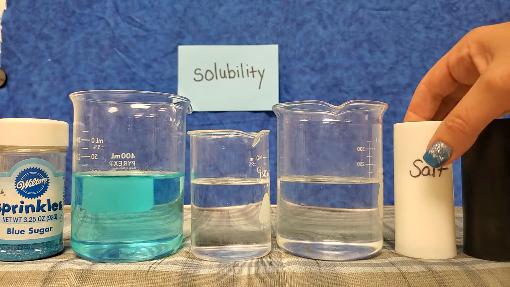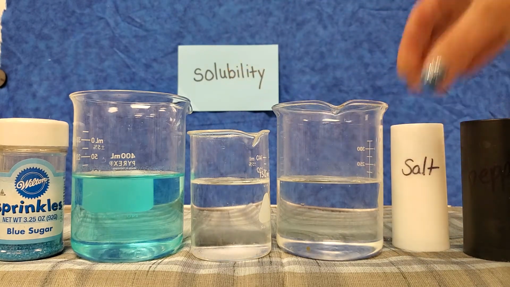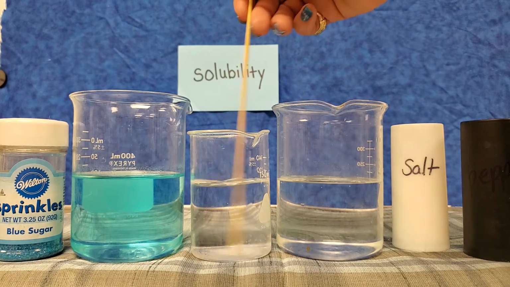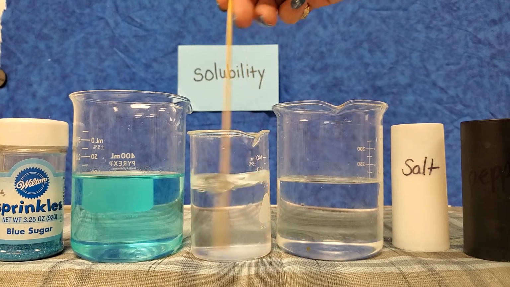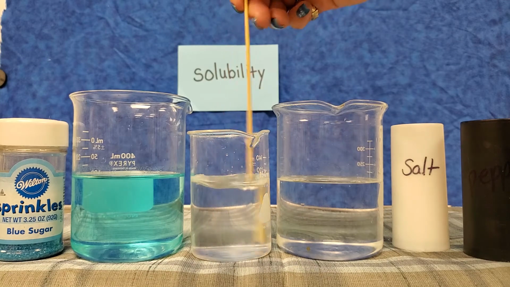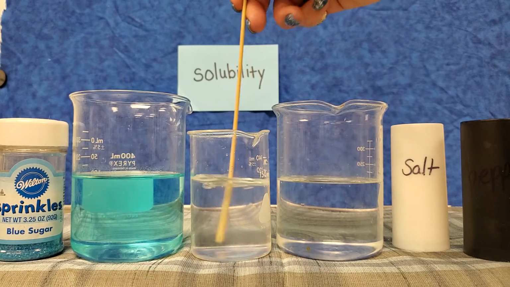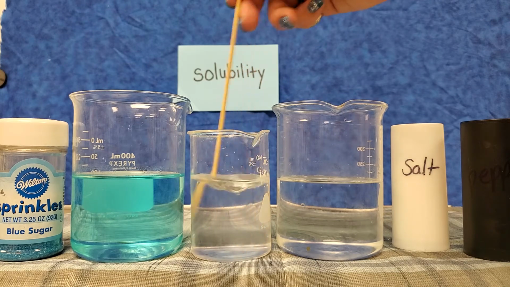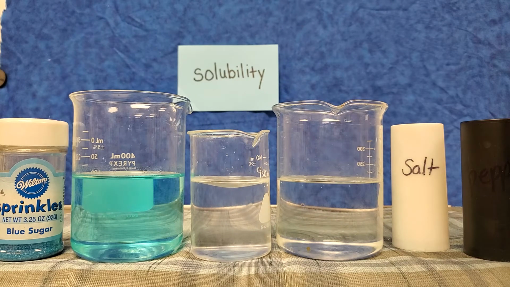Let's take a look at salt. What happens to the salt when we mix it with water? Notice the particle size of the salt. Is the salt still easy to see? Can you see the individual particles mixed in with the water? Or is it difficult to find the salt in the water?